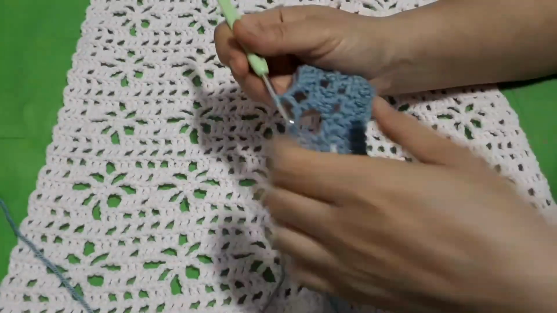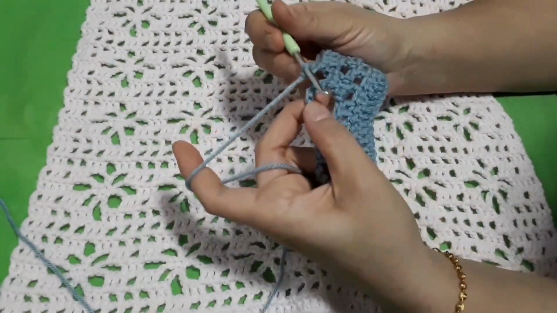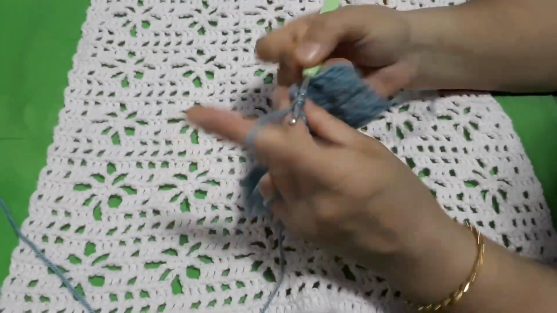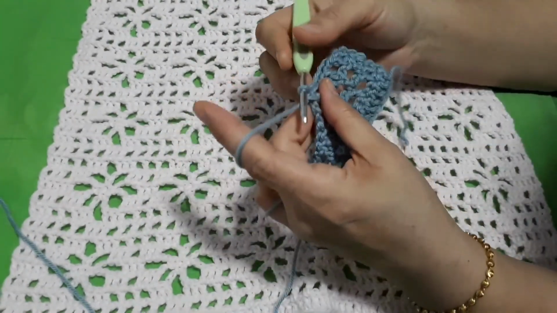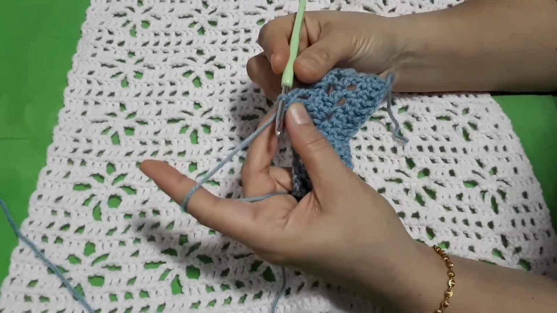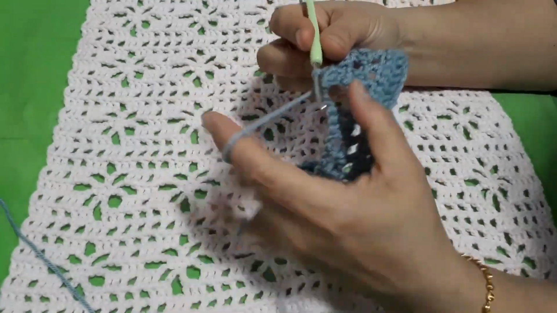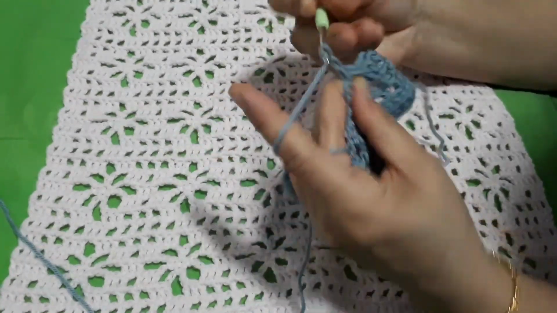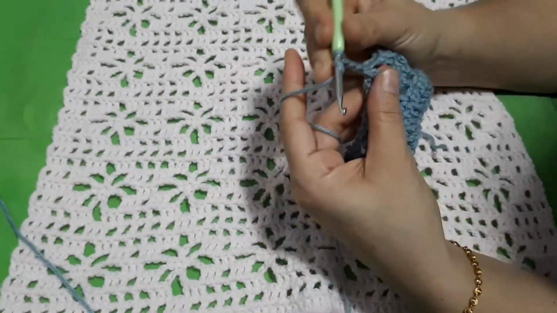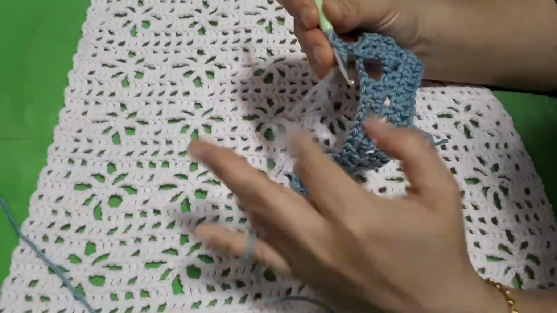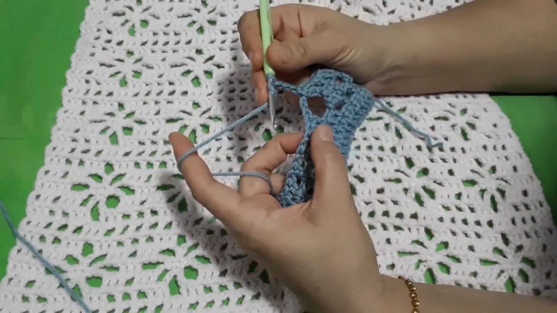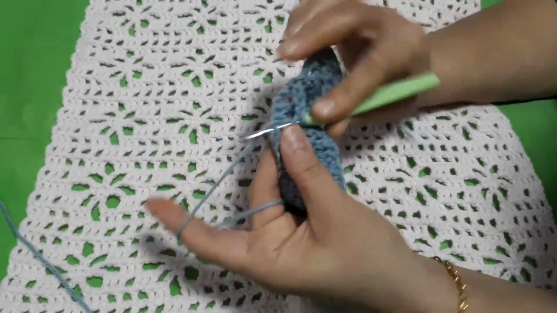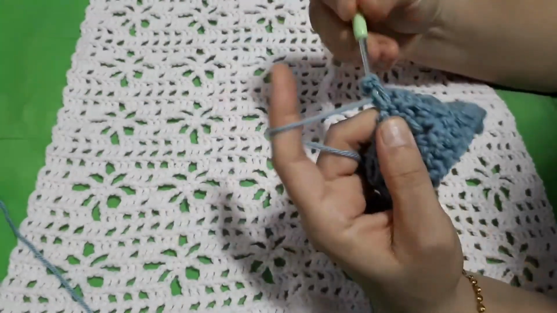So how we do it is we insert the hook in this chain 5 and yarn over from this side, and then we do 1 single crochet in this chain 5 portion. So chain 5, chain 3, single crochet, again chain 3, and you do 1 double crochet here. You have to leave these 2 stitches, and in this 3rd double crochet you will do your first one.